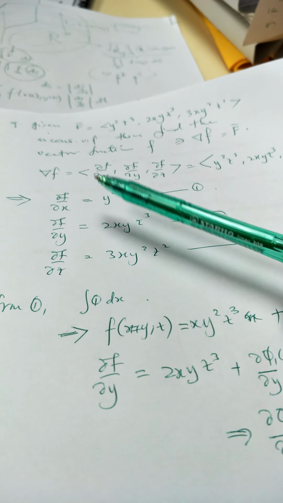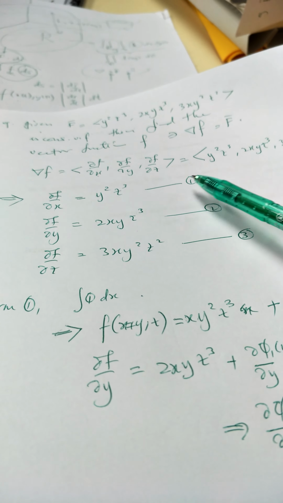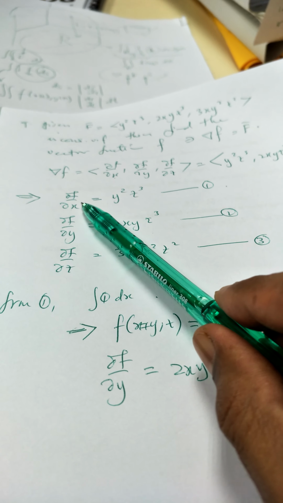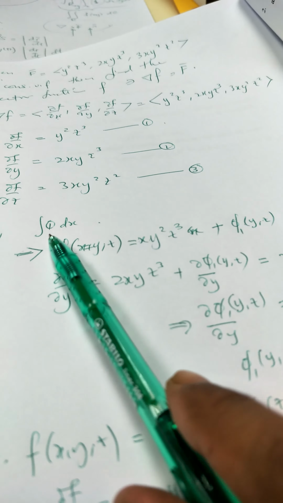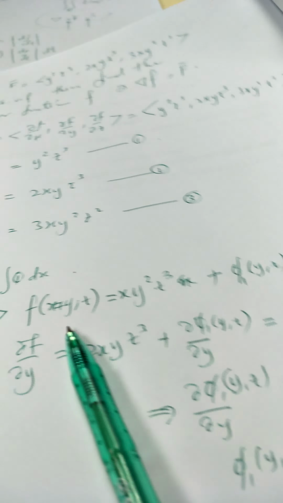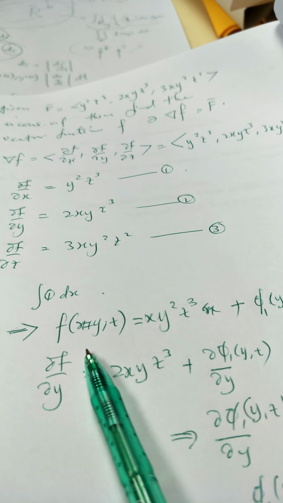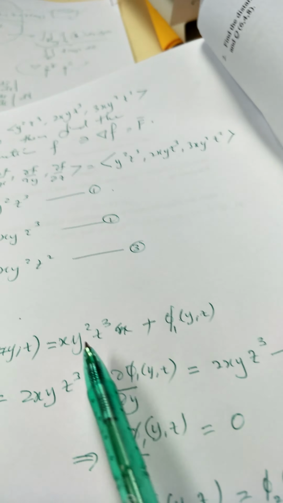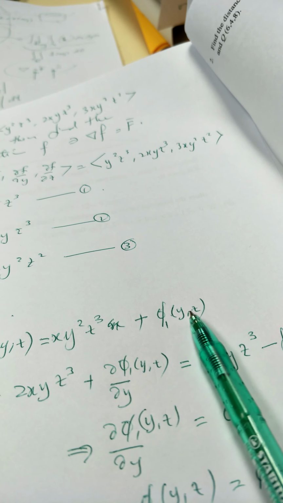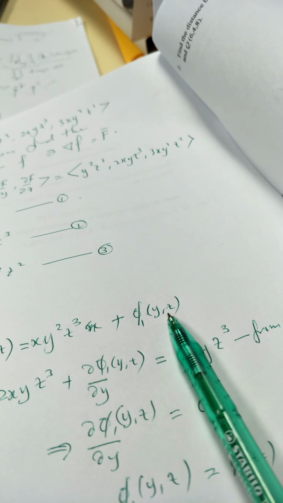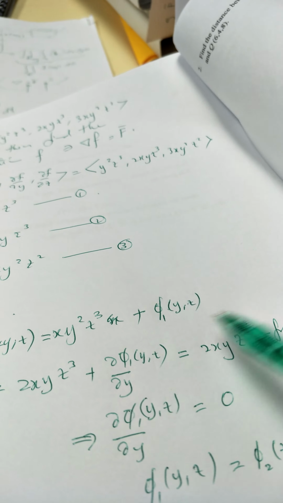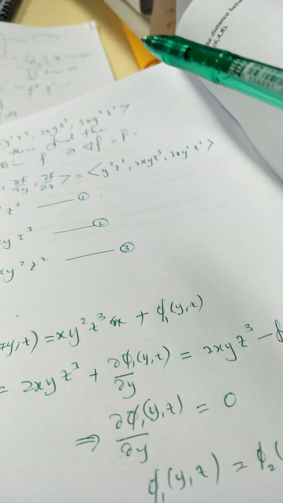Now, in order to find f, if you look at equation number 1, you can integrate with respect to x. So this is what we have. Integrating with respect to x, we have f on the left side, the right side gives you that, plus a function of y, z, phi 1 of yz, because yz is free of x. If you differentiate this, it gives you 0, then we get back equation number 1.